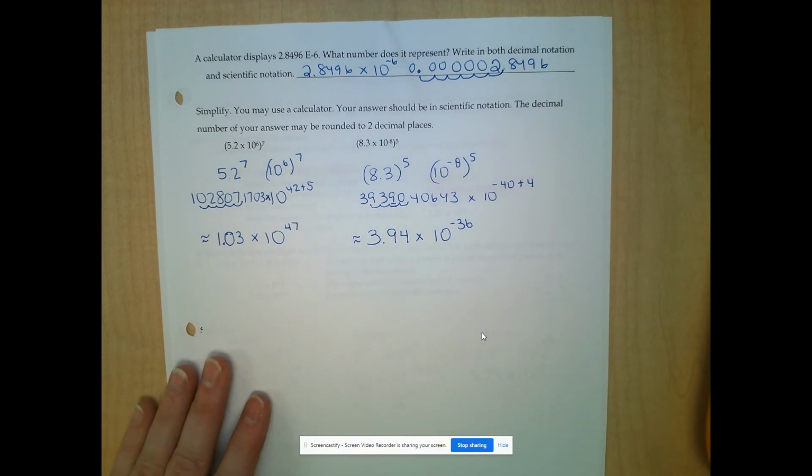Go ahead and play around with different calculators. See if you have one at home that does scientific notation, or if you can get an answer big enough maybe to make the one on your phone use scientific notation.